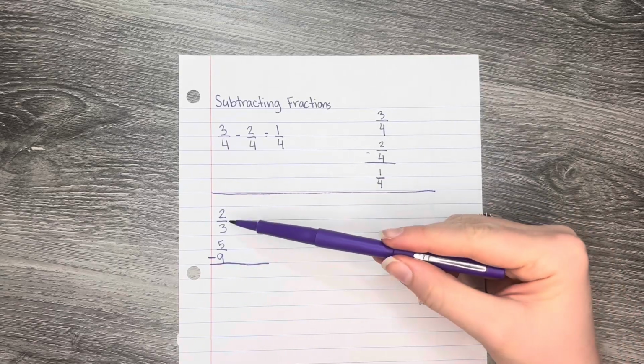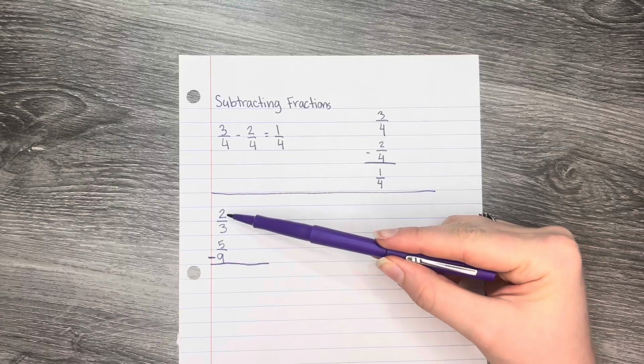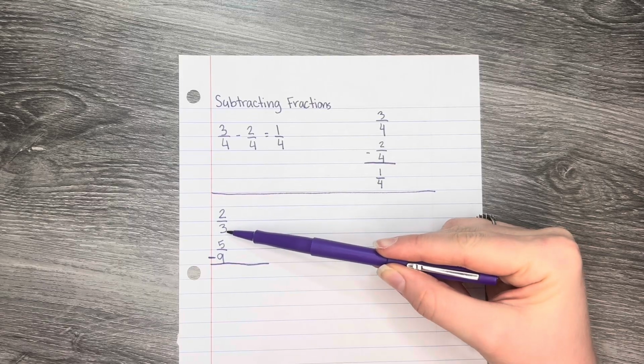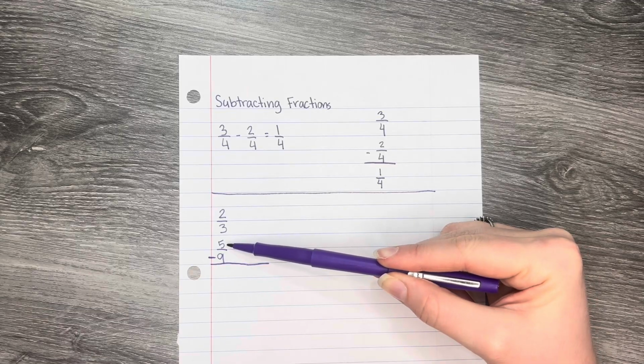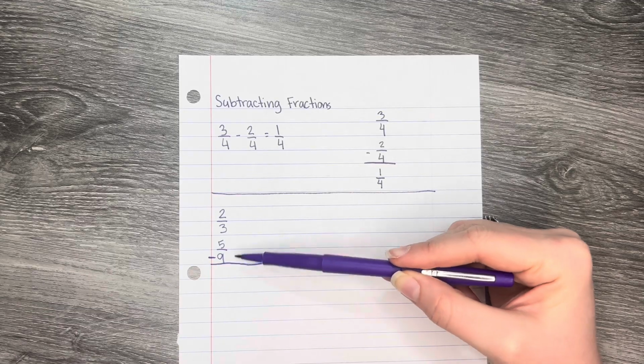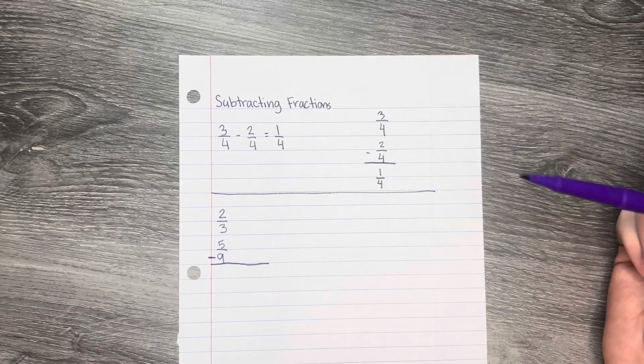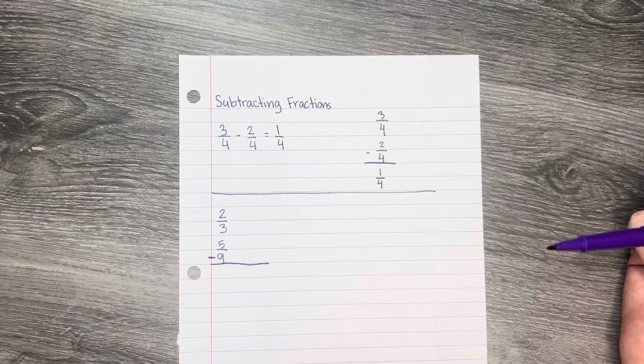Here I notice my 2/3. I'm describing 2 pieces that are the size of thirds. Here in 5/9, I'm talking about 5 pieces that are the size of ninths. These are not the same size pieces. In order to subtract fractions, we must have a common denominator. That means our pieces are all the same size.